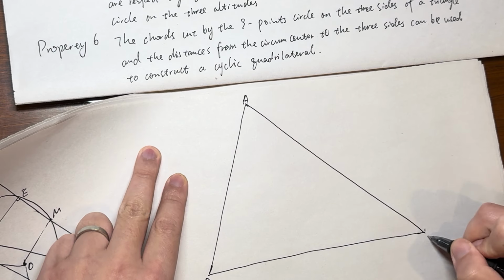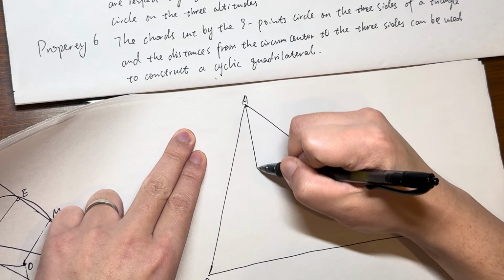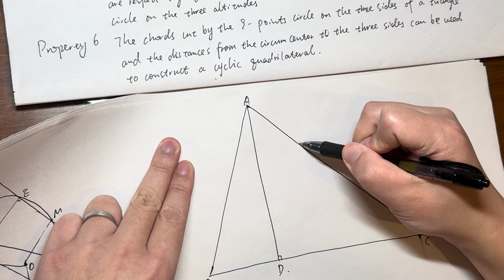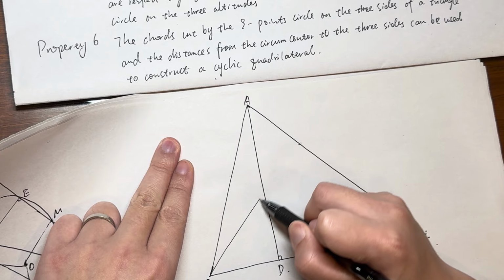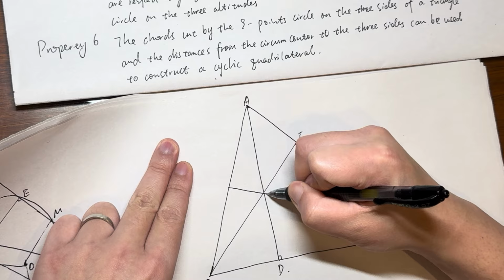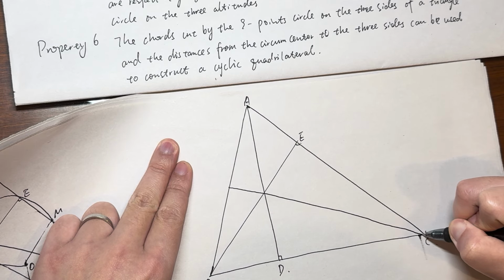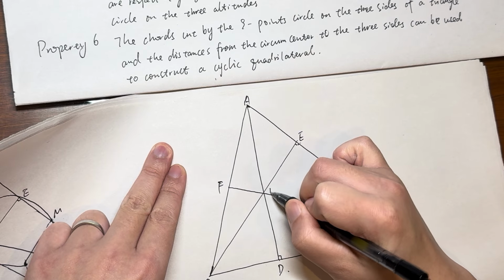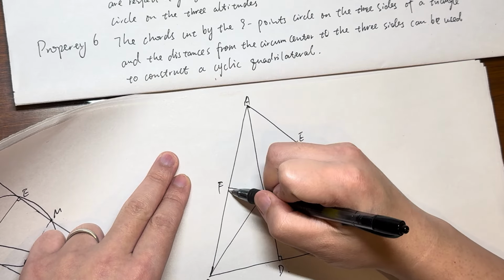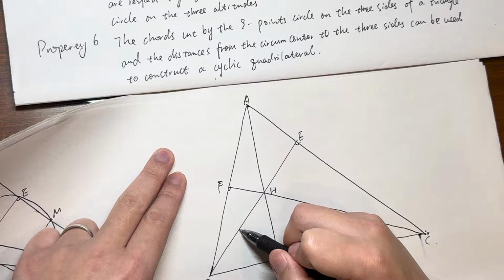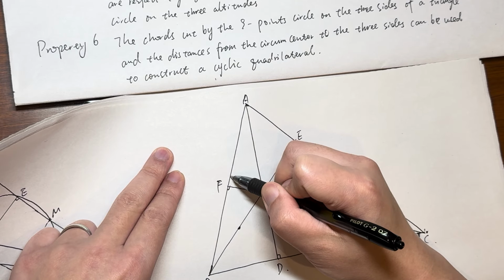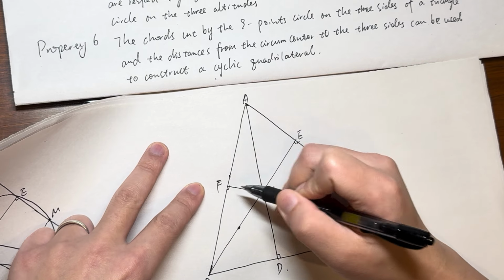A, B, C, D, E, F, H. So we have the midpoint here and midpoint here.